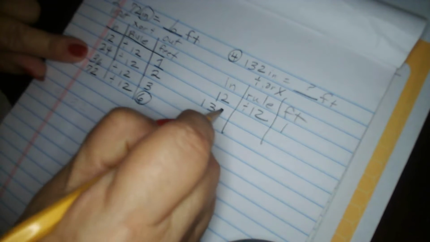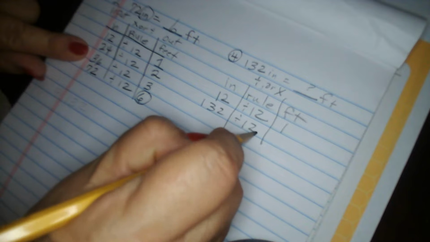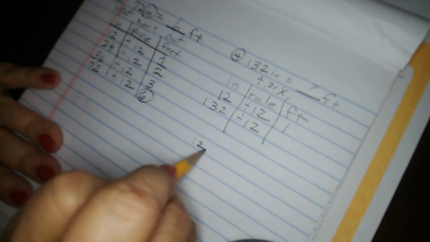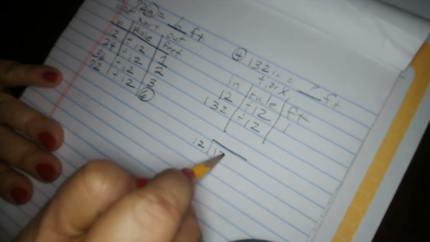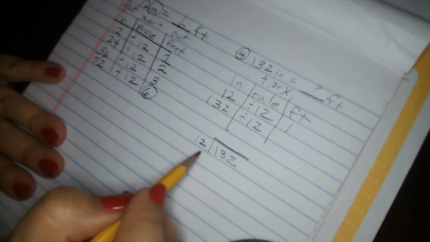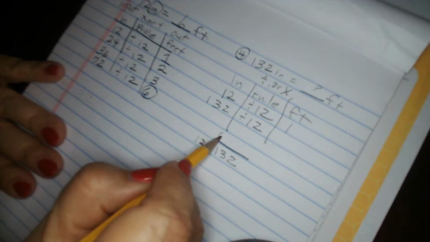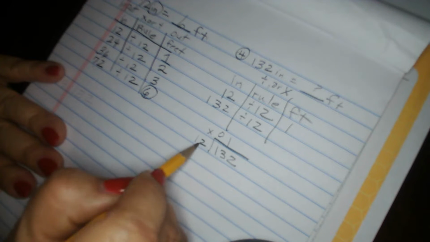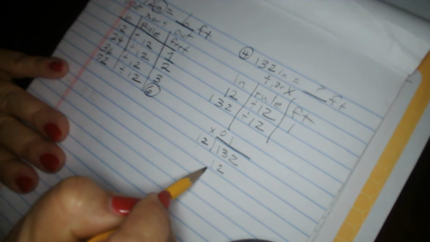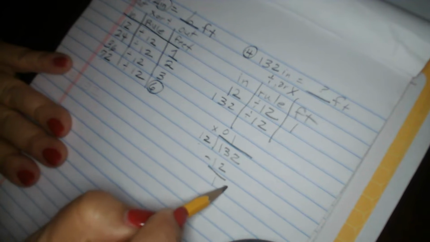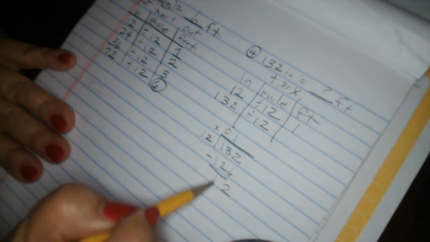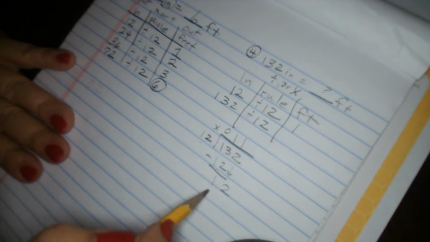And then 132 divided by 12. So I'm going to just divide that out. 12 cannot go into 1, but it can go into 13 one time. 1 times 12 equals 12. Bring down my 1 and then my 2, so it's 12. 12 goes into 12 once.